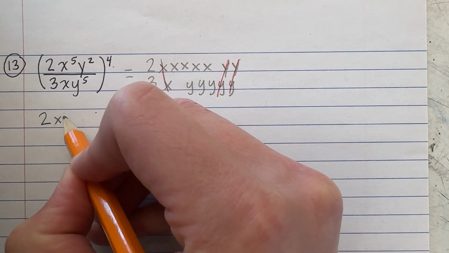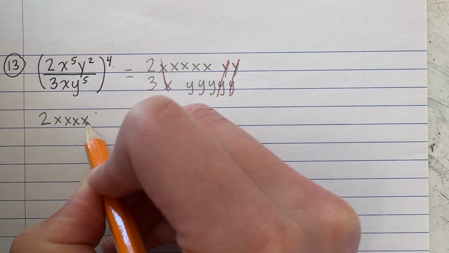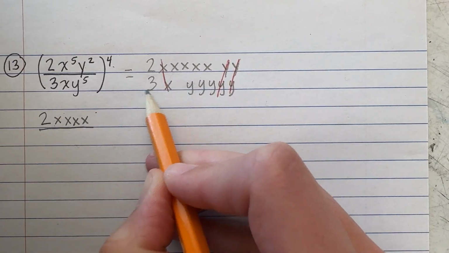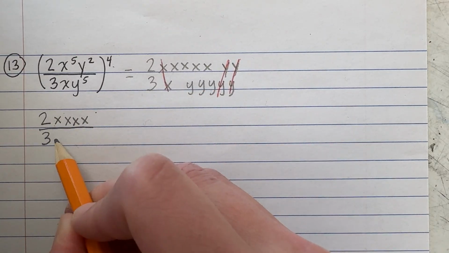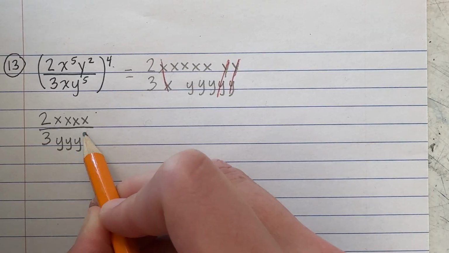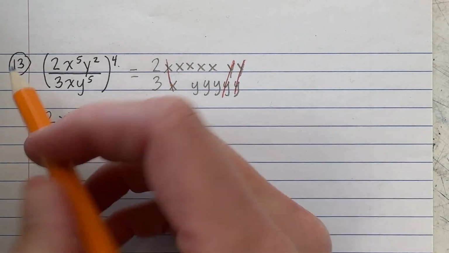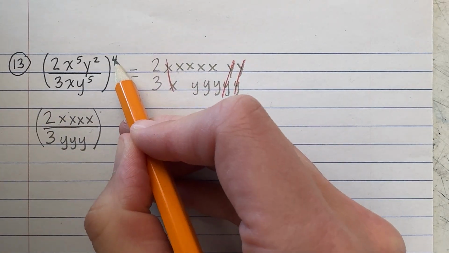And look, you can write it as x to the 4th. I'm going to just choose to write it the long way. Either way is totally fine. And then on the bottom I have a 3, and I have 3y's. And again, you could choose to write y to the 3rd. I'm going to just write it out like this. Now, all of this is to the 4th power.